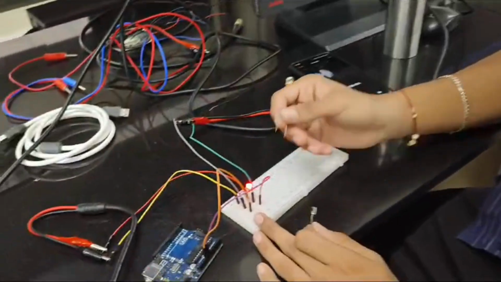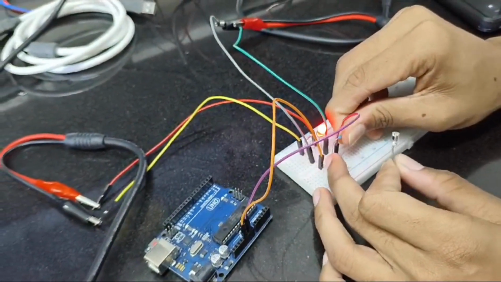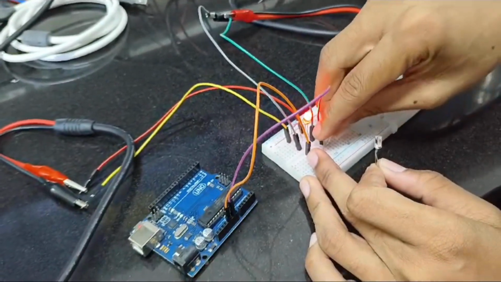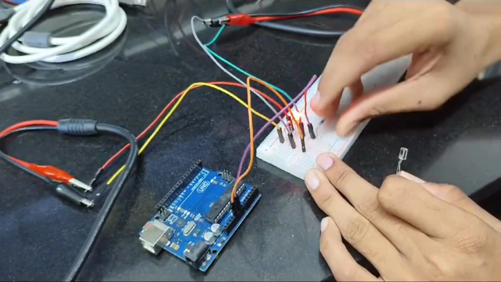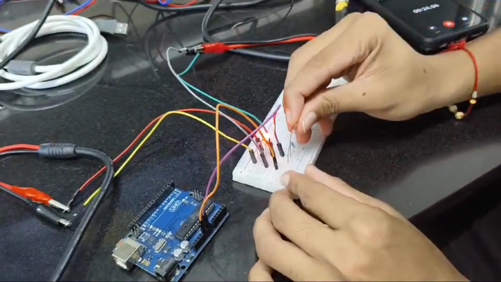The ground voltage is connected to the resistance of 10 kilo ohm. And we will connect a photodiode in series to the resistor.